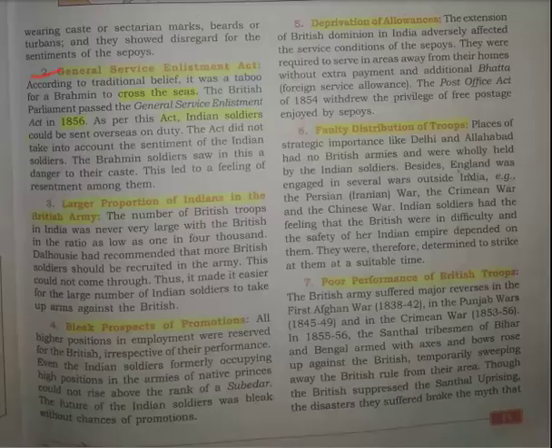Then the General Service Enlistment Act. This is an important topic, where the British Parliament passed the General Service Enlistment Act, and the taboo for the Brahmin was crossing the seas. So basically, Indian soldiers could not be sent overseas on duty. The act did not take into account the sentiments of the Indian soldiers. The Brahmin soldiers saw in this a danger to their caste. This led to a feeling of resentment among them.